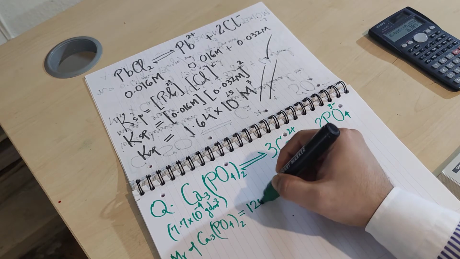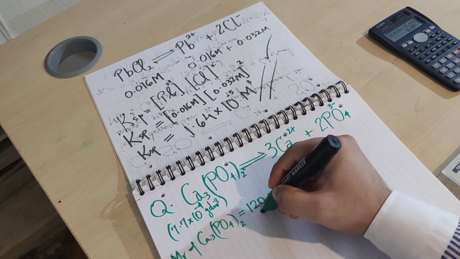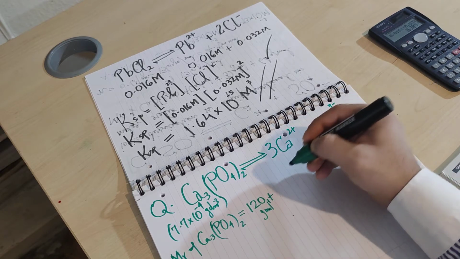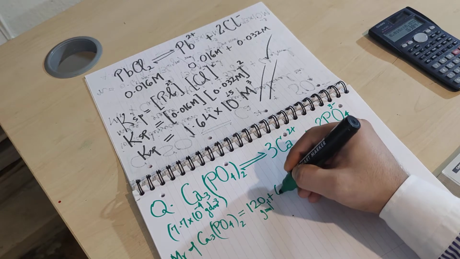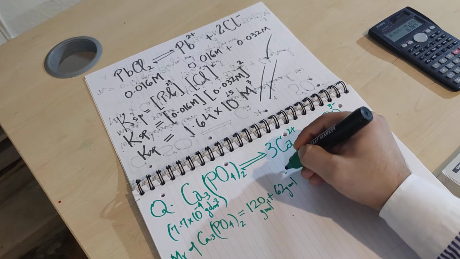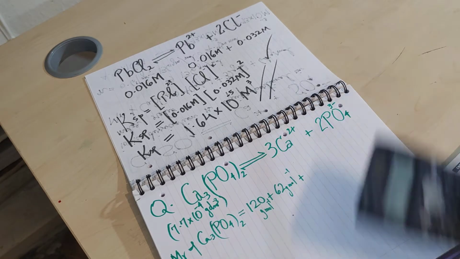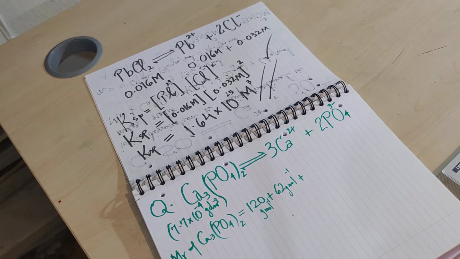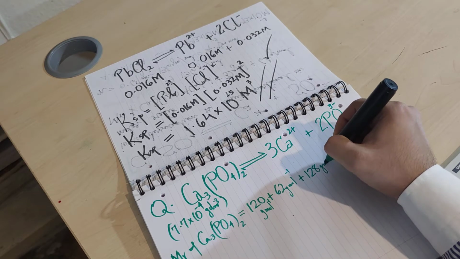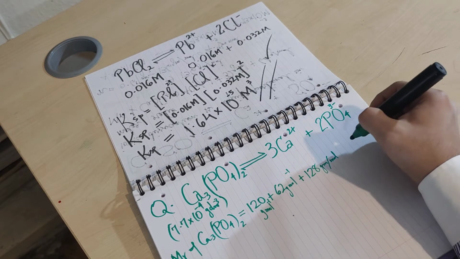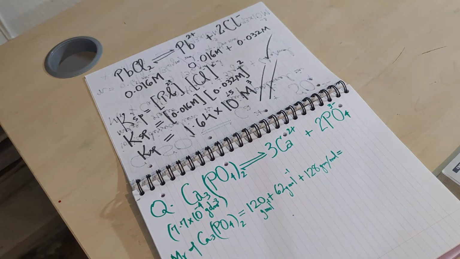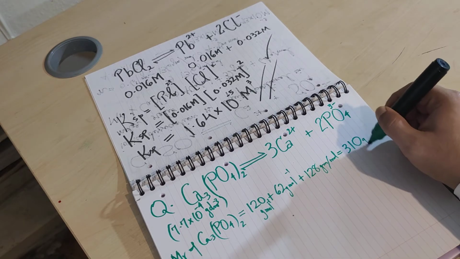which would be 120 grams per mole for calcium, 3162 grams per mole for phosphate. 8 times 16 is 128 grams per mole for oxygen. That'll be 248, 250, 310. 310 is it? Yeah, 310 grams per mole.